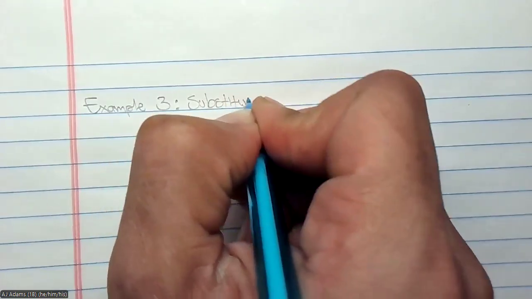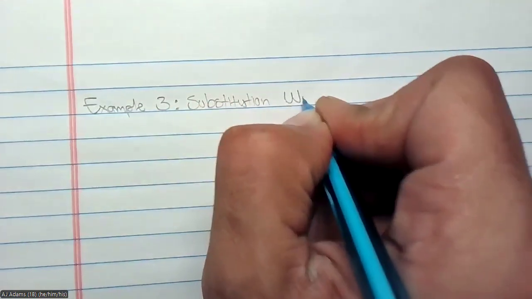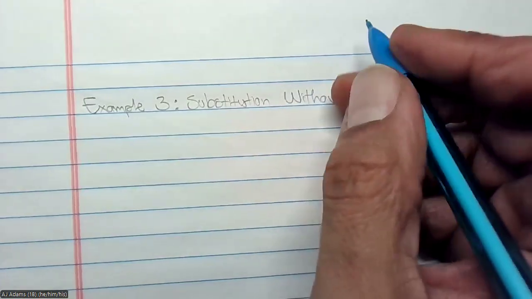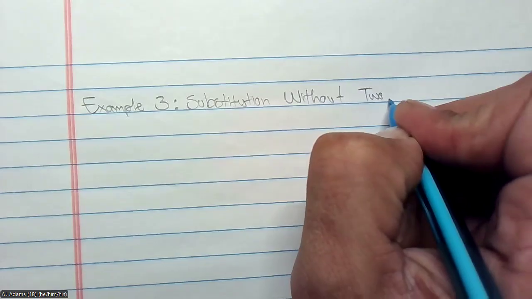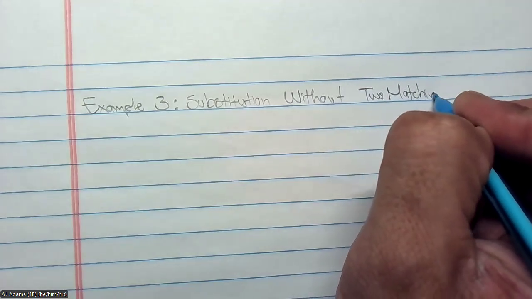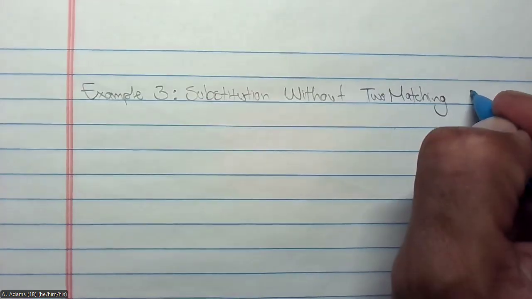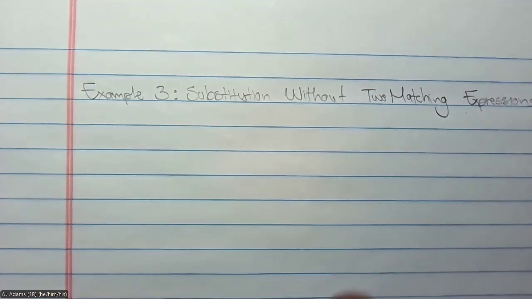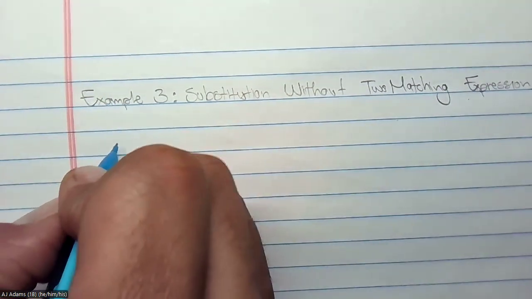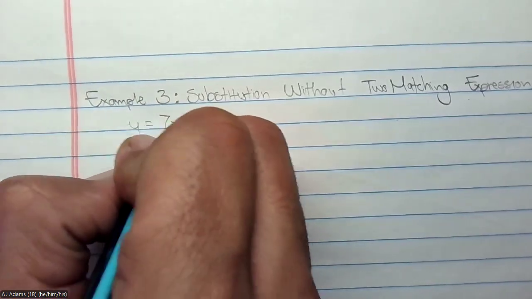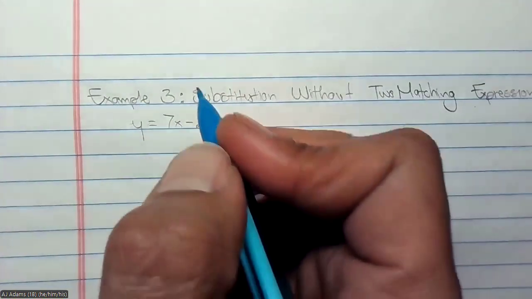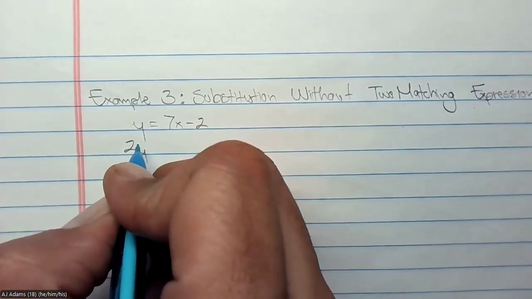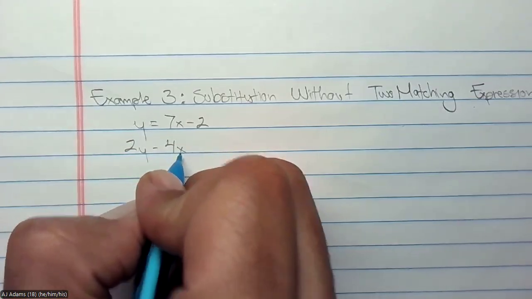Example 3. This is substitution without two matching expressions. Okay, so we'll start with these two equations, y equals 7x minus 2. And the second equation is 2y minus 4x equals 10.